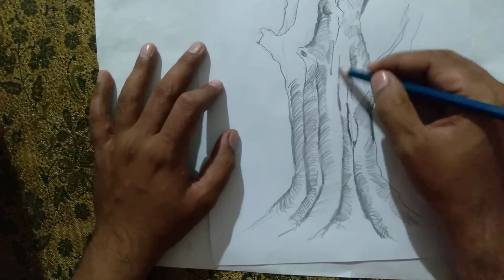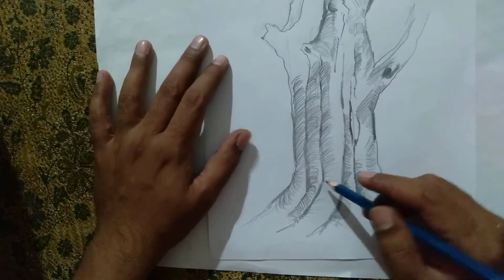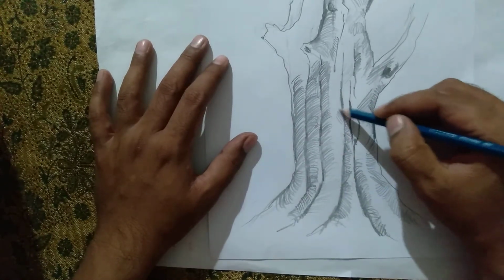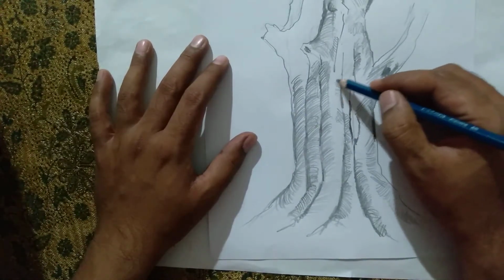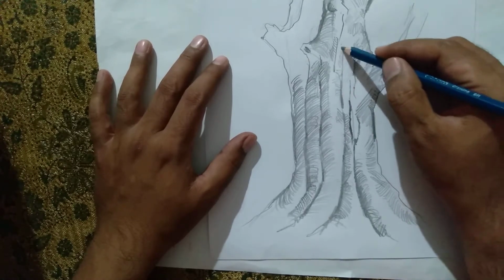Here some patches like this, and here some light patches.